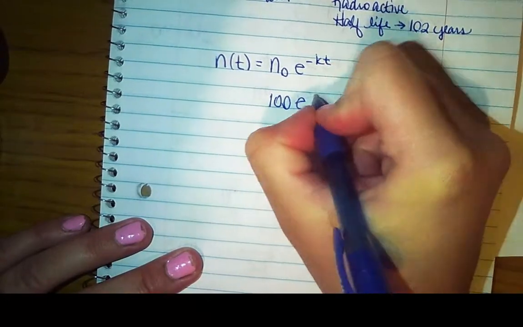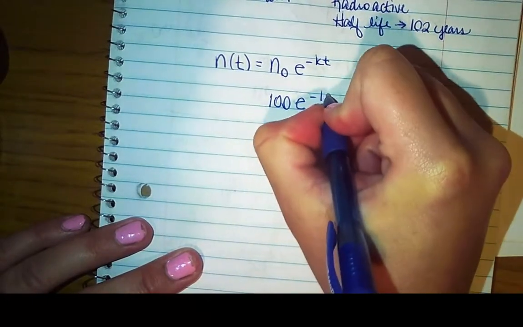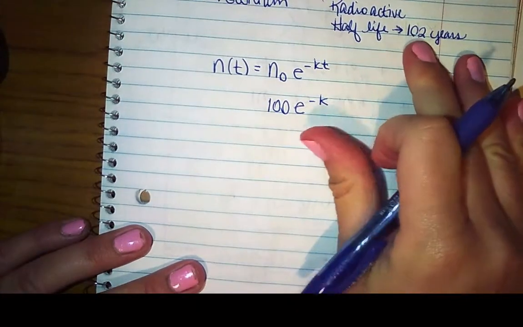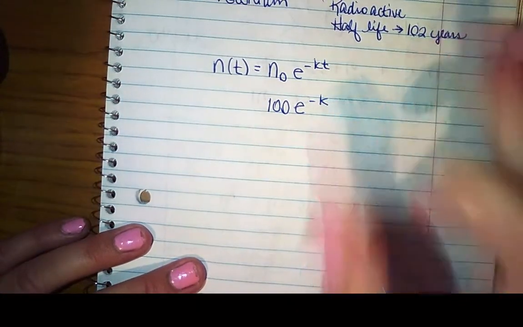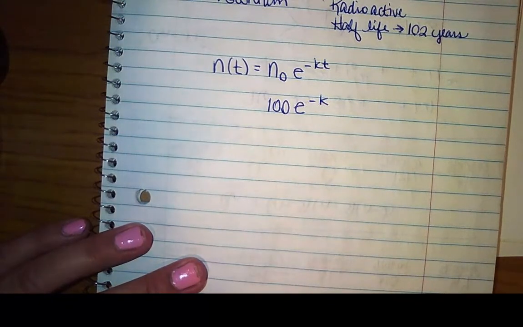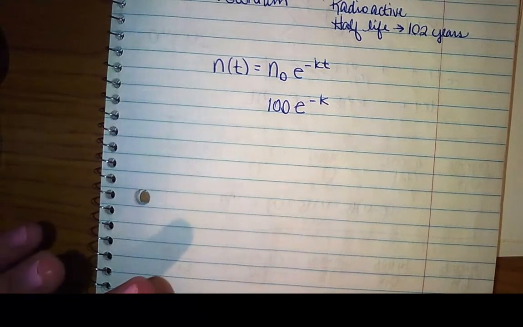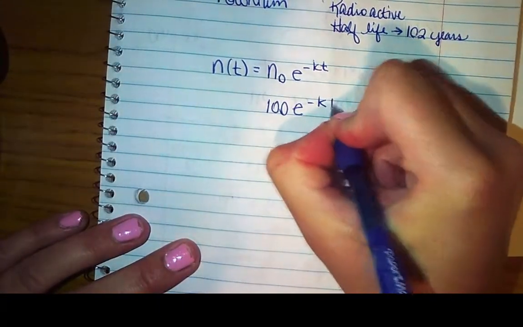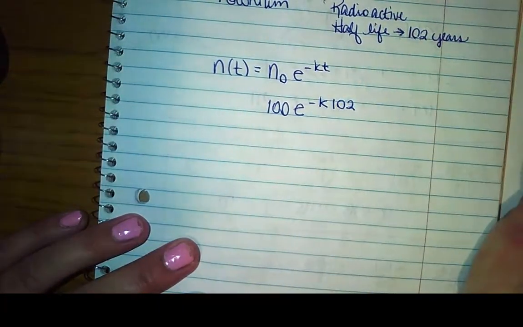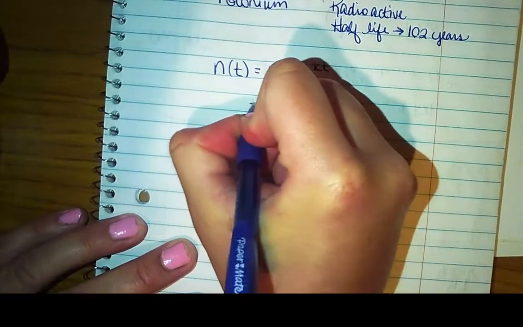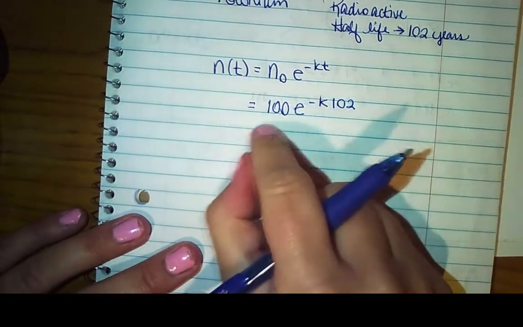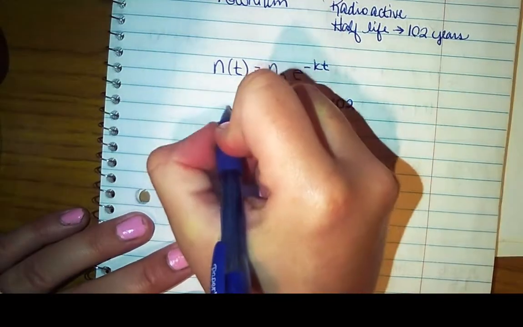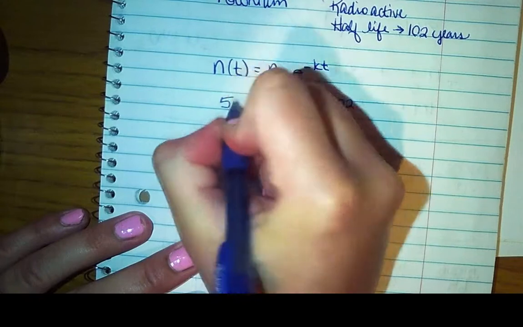I have E, which is a number, raised to the negative K, and then T is always measured in years. So that's why we want this to be greater than 1 year. It cannot equal 1 year. It needs to be bigger than 1 year. So in my case, it's going to be 102. Now I want the half-life of it. So what is half of 100%? Well, half of 100% is 50%.